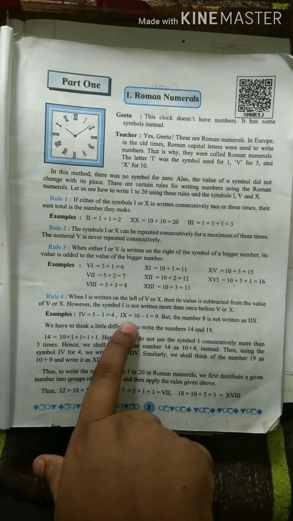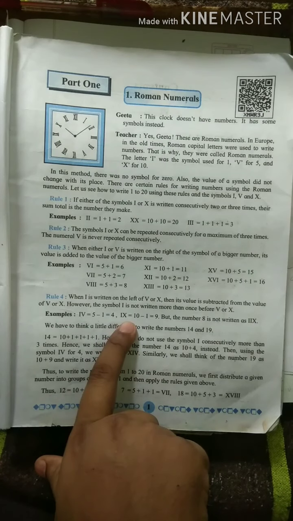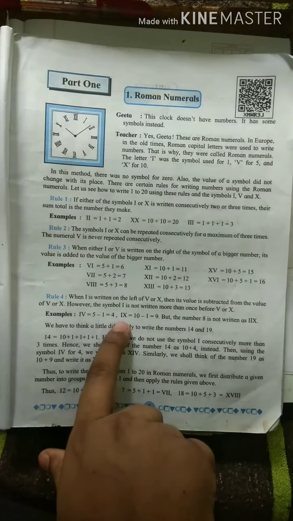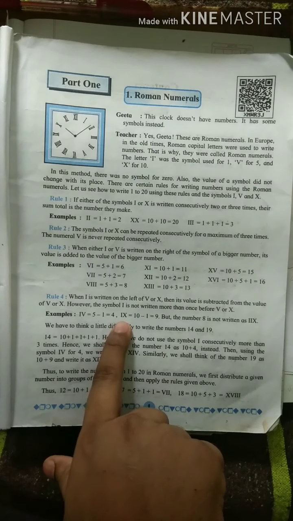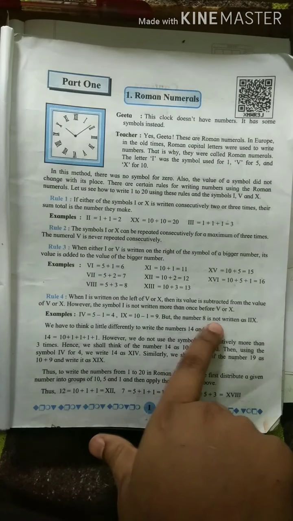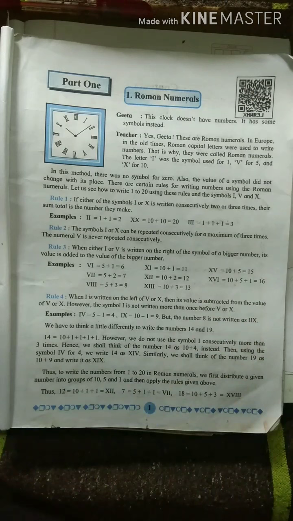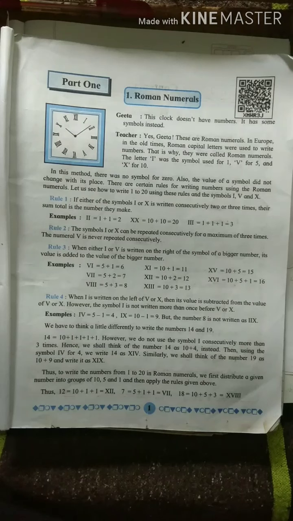In the same manner, if X is there and some letter is written on its left-hand side, we have to subtract. So here, X has I on the left-hand side, that means 10 minus 1, which is equal to 9. So 9 is represented as IX, but the number 8 is not written as double IX. So for that, how will we write? Just think: V, I and I, that means VIII, because 3 times I we can write. Therefore, VIII we can write properly.